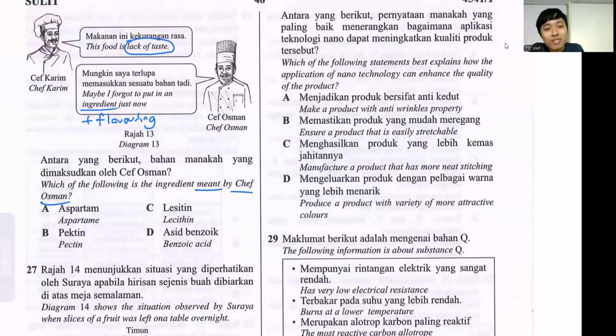Wrong, Mr. Kong, wrong. Okay. So the answer is aspartame. A.